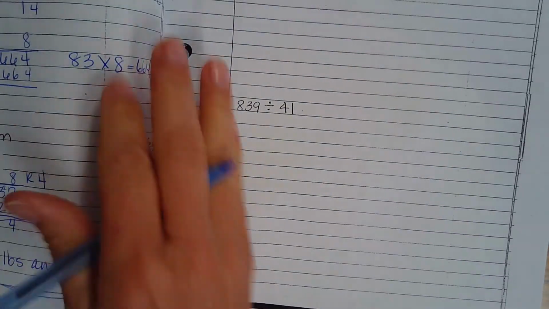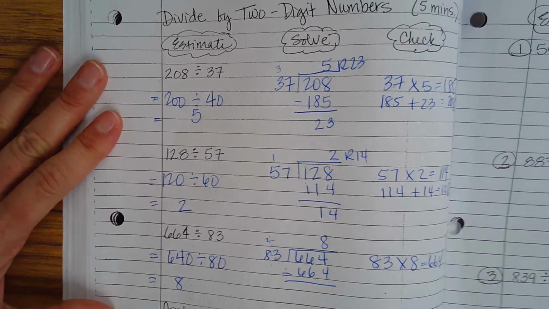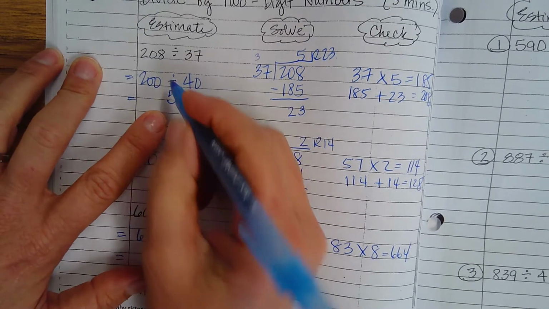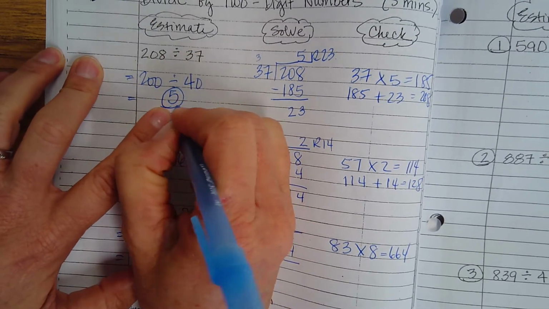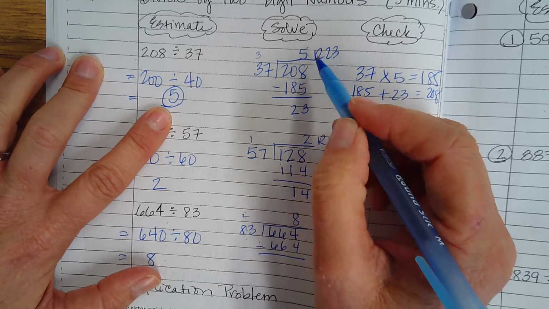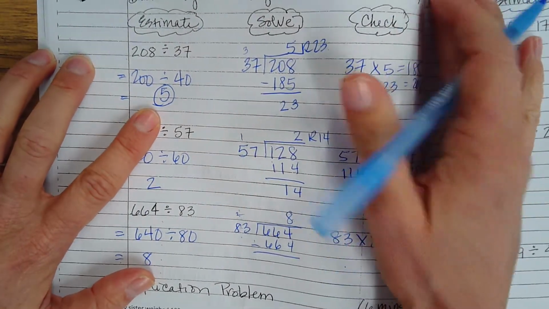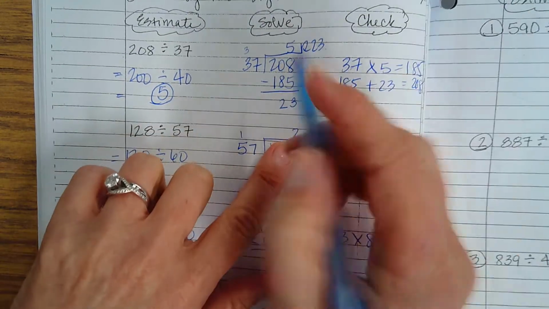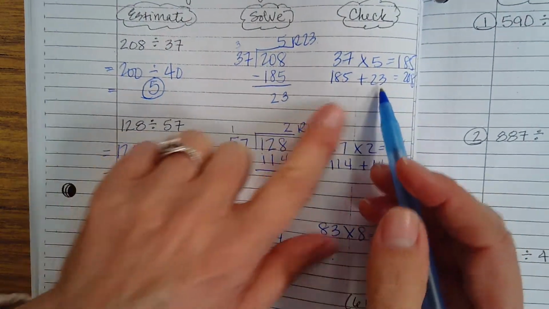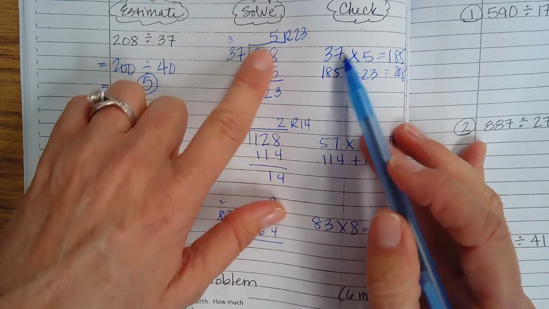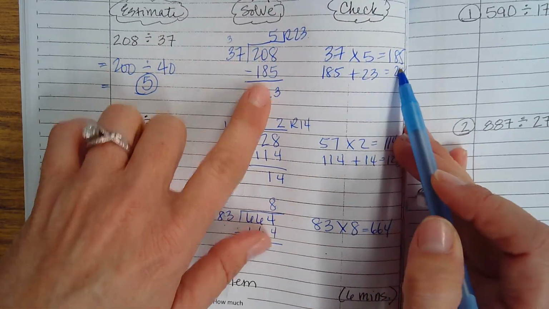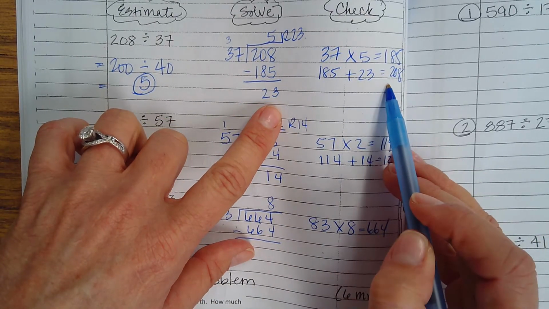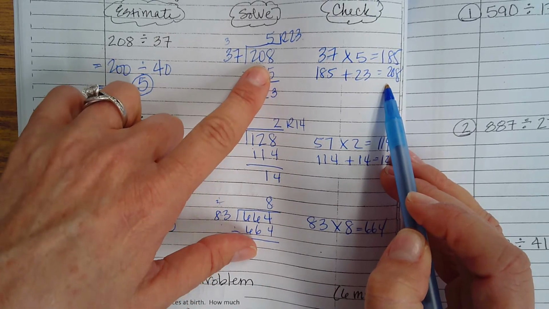So then we come over here. And remember what I was trying to tell you: when you estimate over here, that's the number you want to try first when you come over here to actually do the division. Then you have remainder 23. So to check your answer, you do 37 times 5, which gives you 185. Then 185 plus 23 should take you right back to your original dividend.